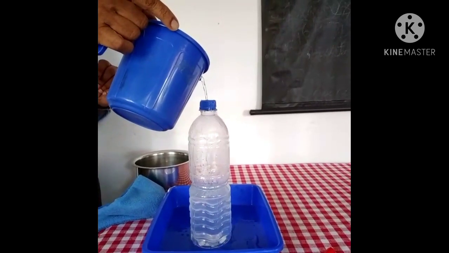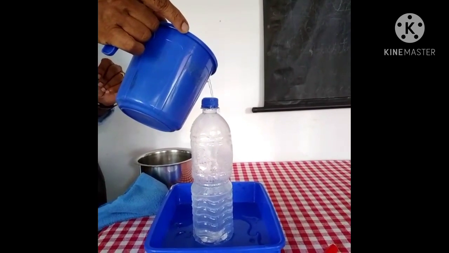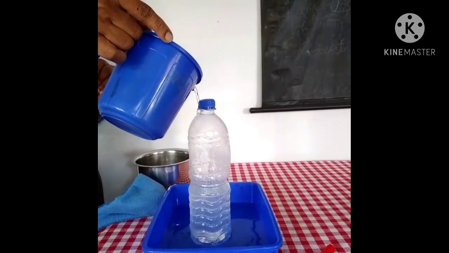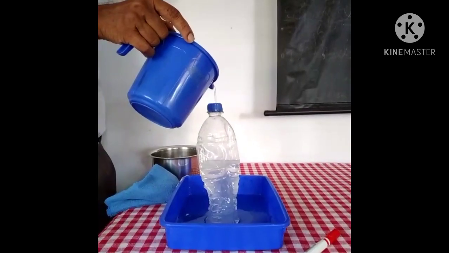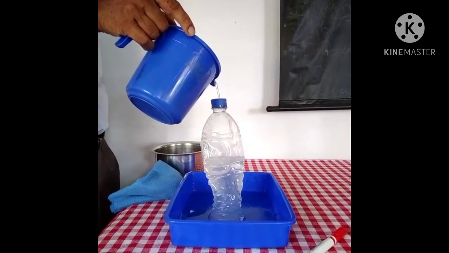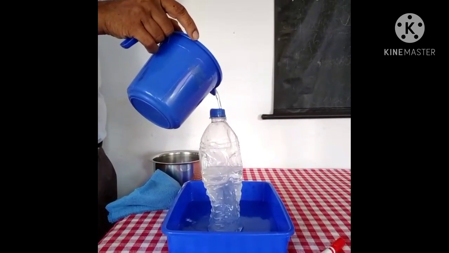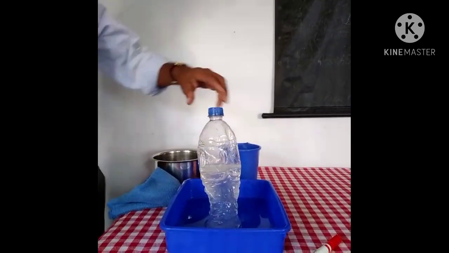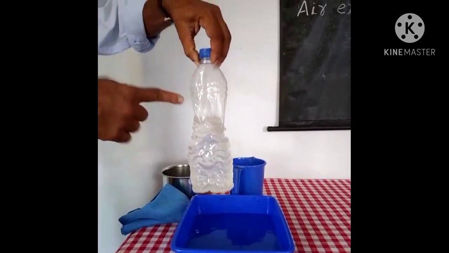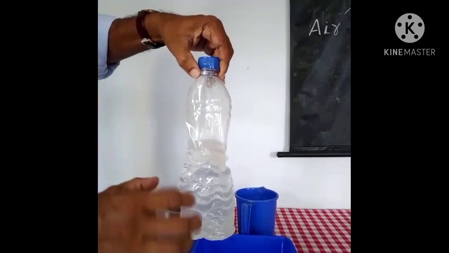See what happens to this bottle when the air inside the bottle cools. Let's see what happens. Now the shape of the bottle has been changed. The bottle crumbled. I will show what happened now. Look at this bottle, the shape of the bottle. The bottle has been crumbled, deformed.